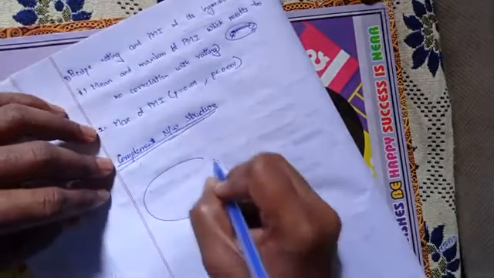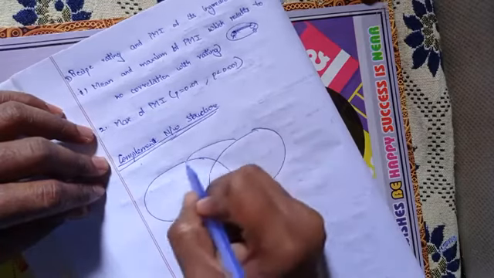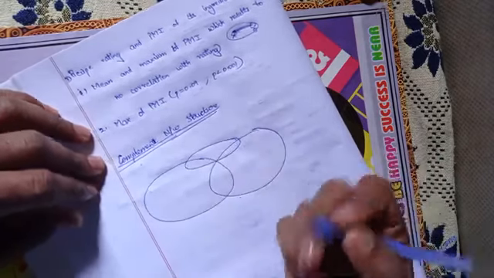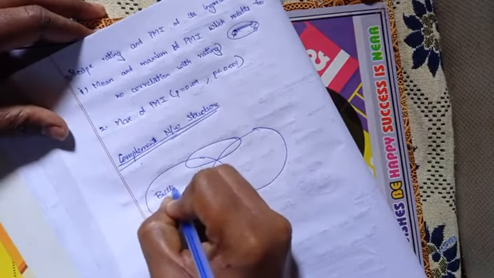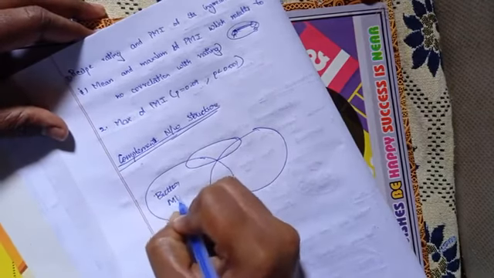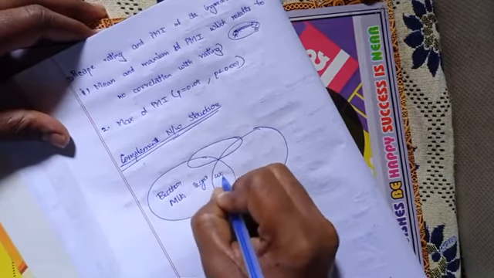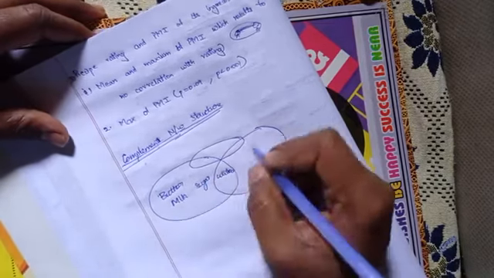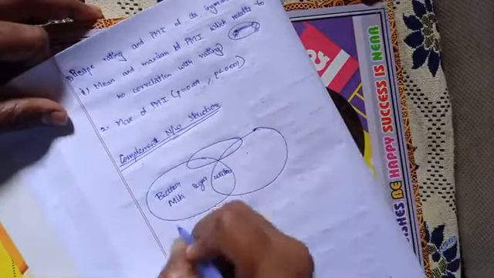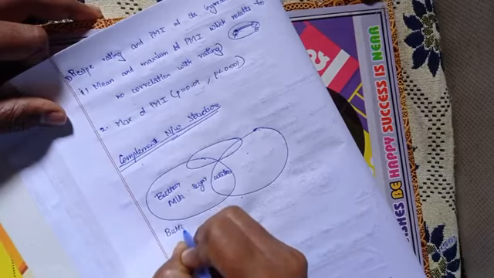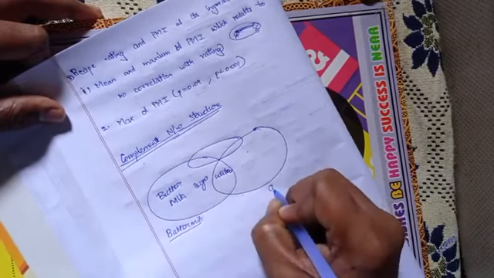So this might be one curry, and this might be one community, and this might be another community. For example, if you want to make buttermilk, we need butter, we need milk, we need sugar, we need water. So this is the buttermilk community, and this is the chicken community.